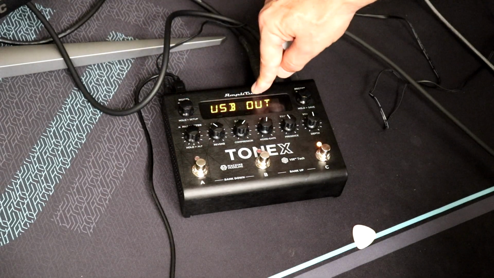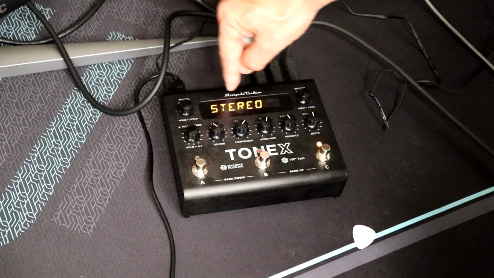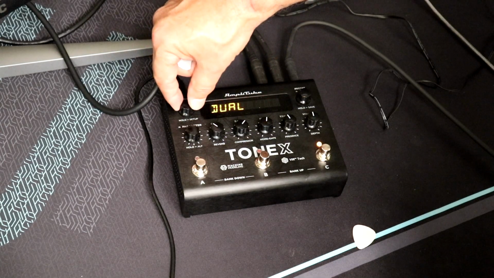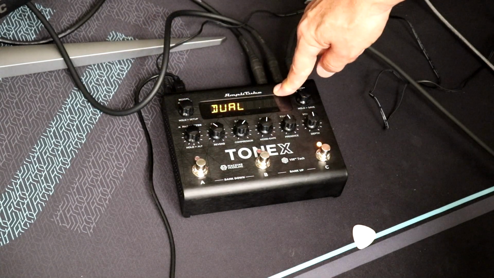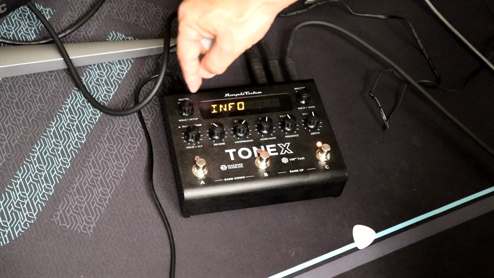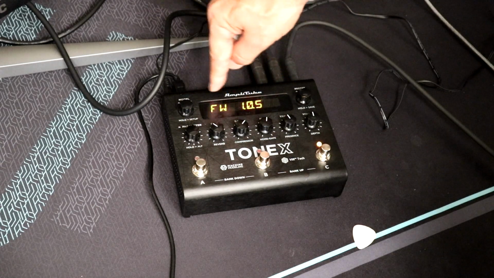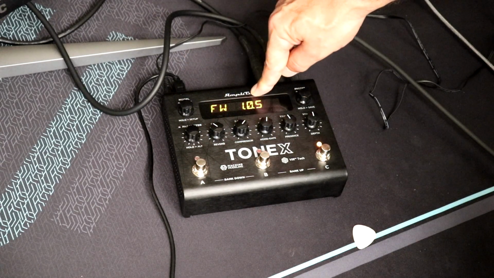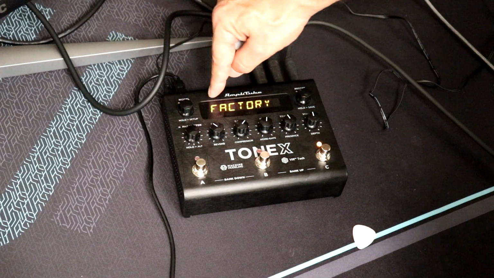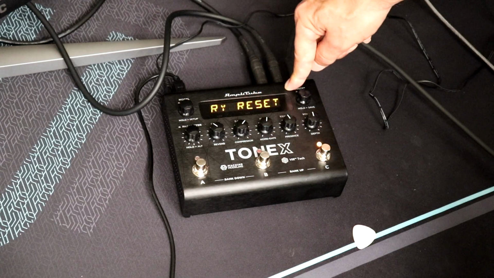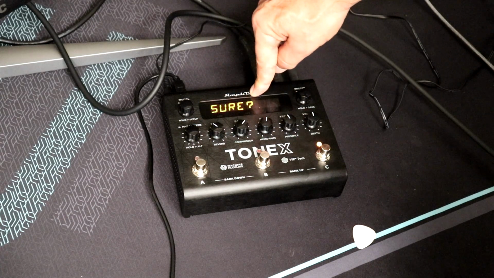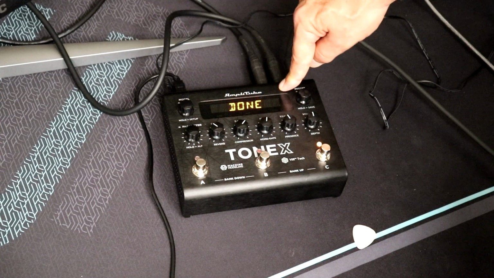Okay, USB out, that determines the type. We can do stereo, left and right, or we can do dual. So we have two different amps going out, or two independent outputs doing different things. Then we have info, and this is our firmware, 1.0.5. The info basically displays your firmware. One more up is factory. We can restore our factory presets, and all we have to do is hit it again. It says sure, and you hit it again, and it's going to be restoring the factory presets.